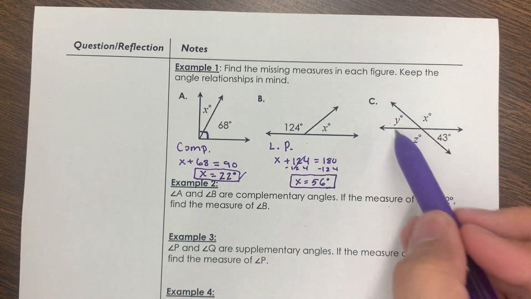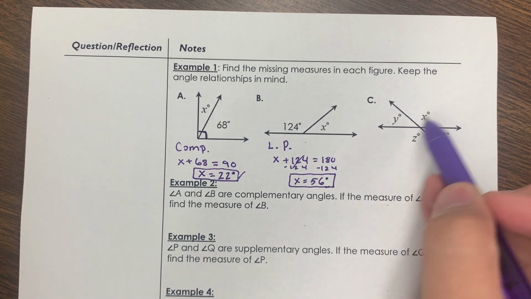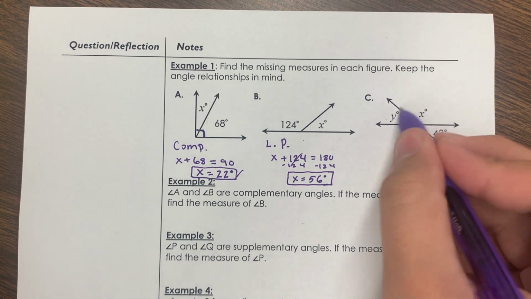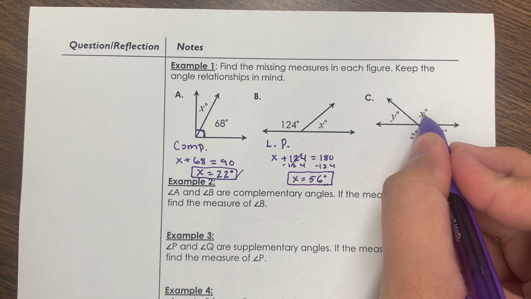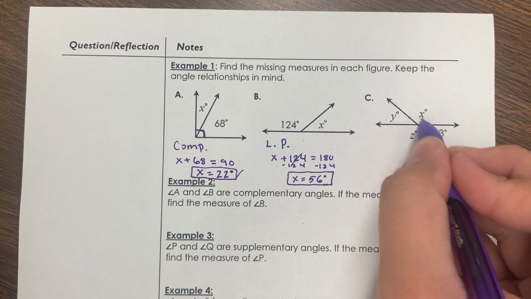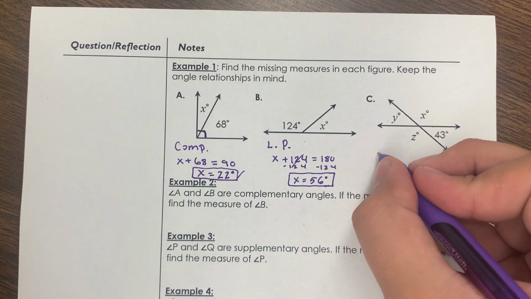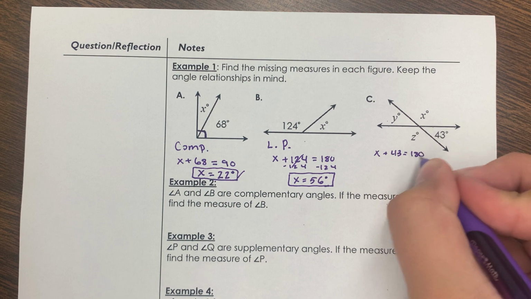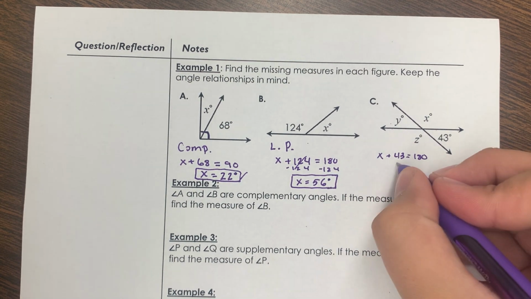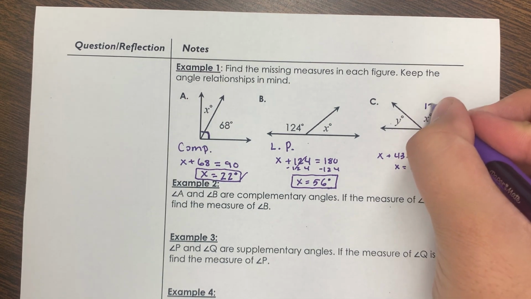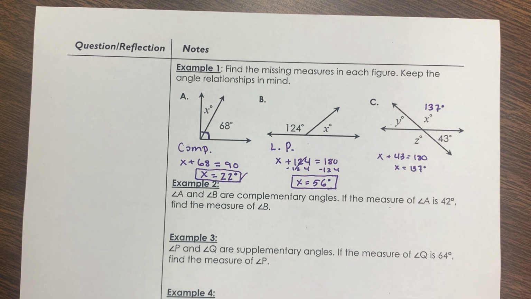And coming over to this last one, ooh, this is a little bit crazy, right? We got 3 variables going on here. So let's just go in order, x, y, z, right? If we look at x, well, x and 43, don't those form a linear pair with each other? Those two form a linear pair that adds up to 180. So I know that x plus 43 equals 180. I'll subtract that 43. That's gonna give me x is equal to 137. So I've got 137 degrees here.